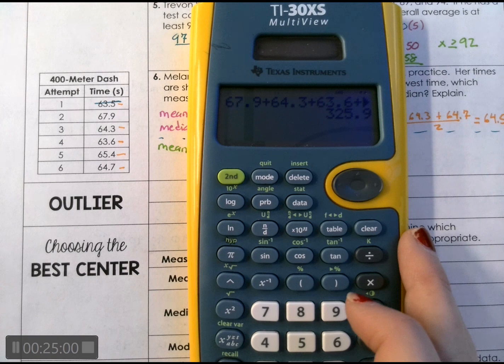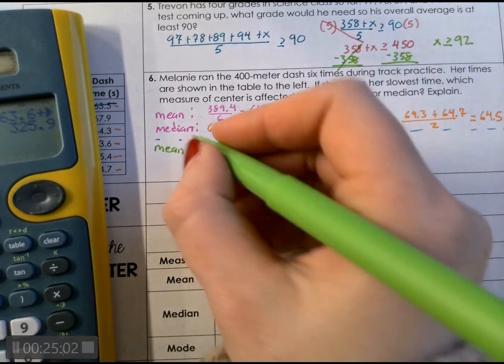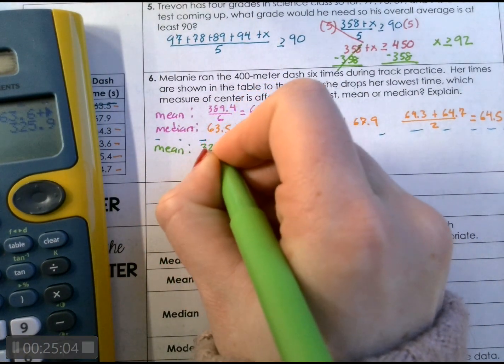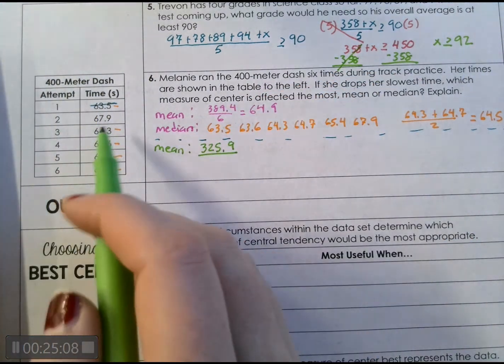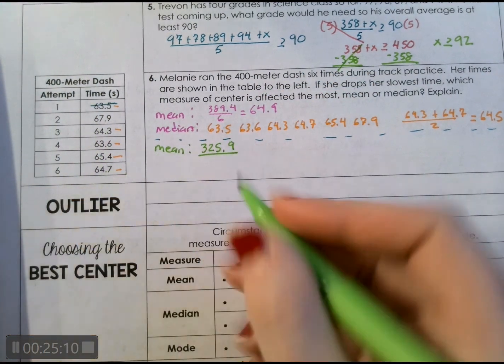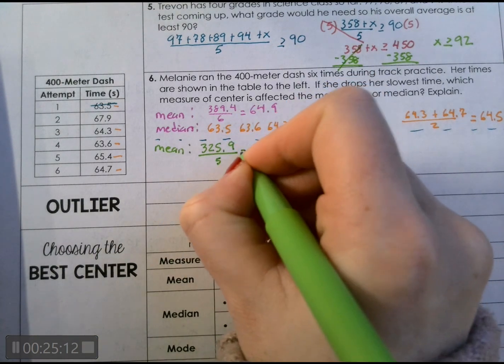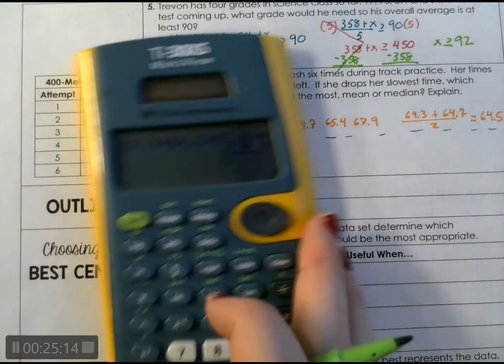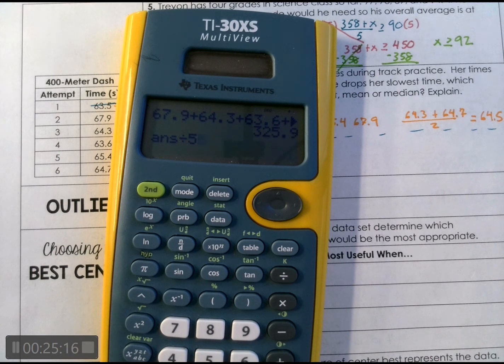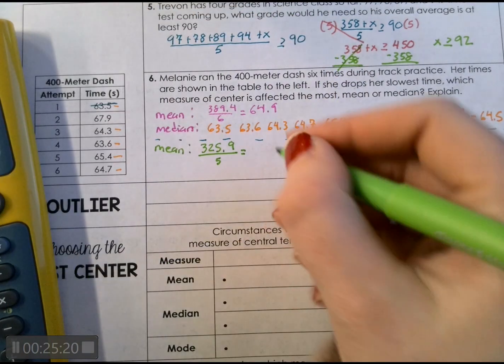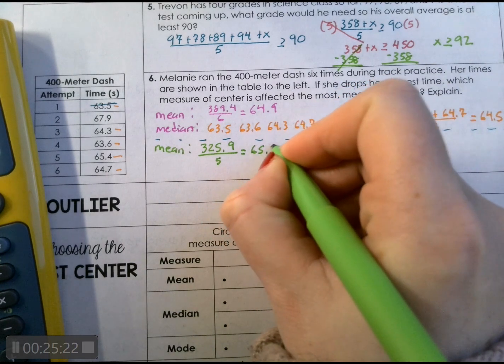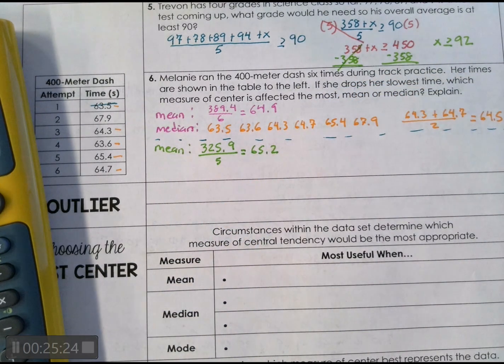Okay, and now we get 325.9. And we're going to divide by 1, 2, 3, 4, 5 numbers. And that's going to give us 65.2.